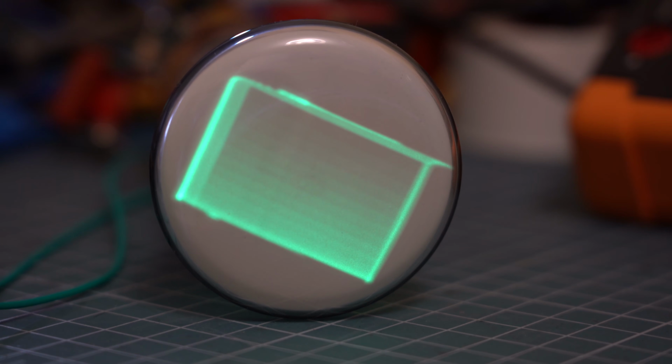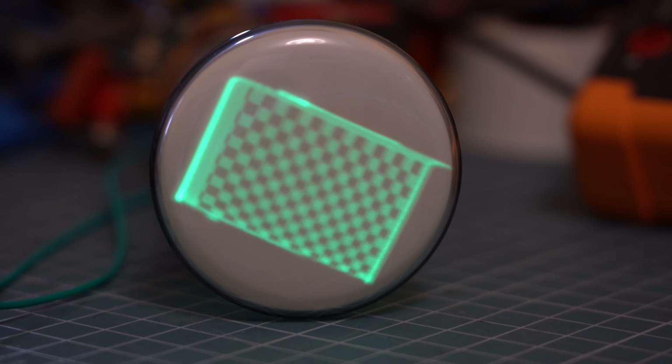Okay, we have horizontal bars as well, some horizontal lines, vertical lines. Okay, crosshatch, the circle, I like it. It's pretty round for something so sketchy. Here's a chessboard. Okay, I would say it's decent. And that's pretty much all that this test pattern generator can do.